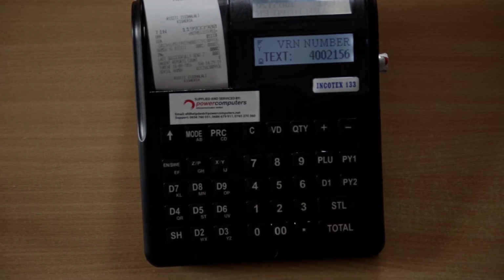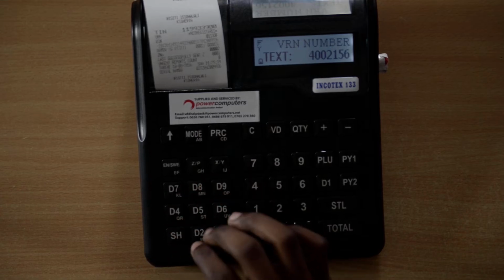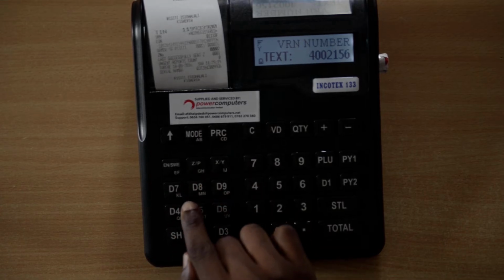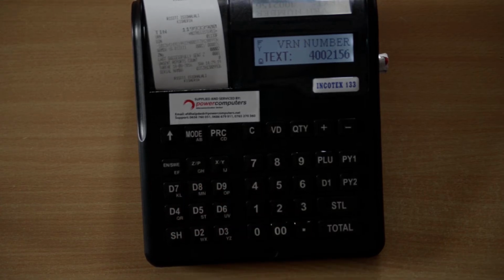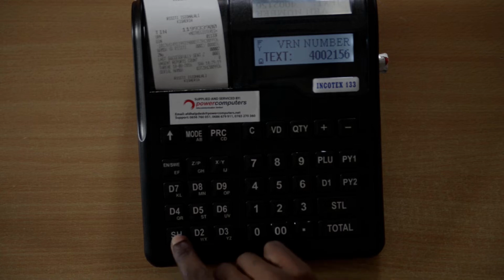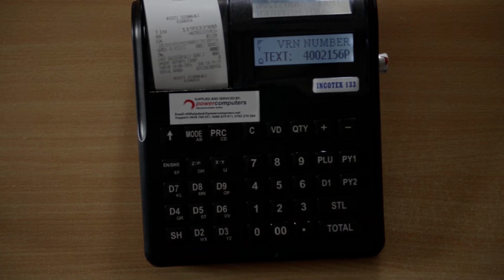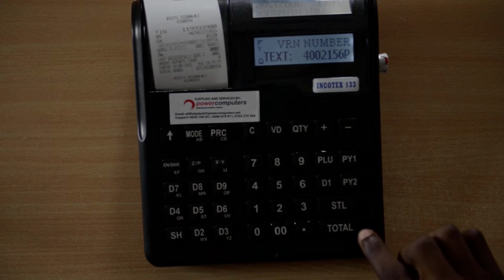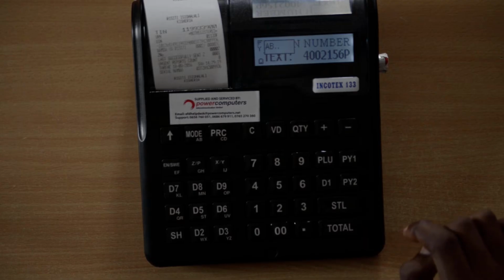ending with letter P. In typing a letter, for the first character you press the button once. For the second character, press SH, then the button. Let's say my VRN number is ending with letter P. I press SH, then P. Then the next step, I press total.